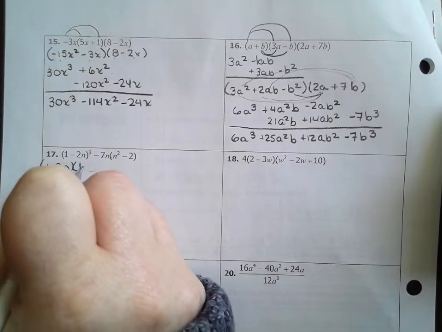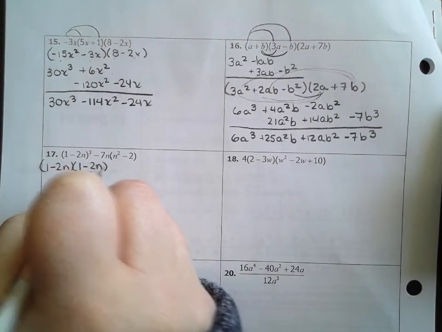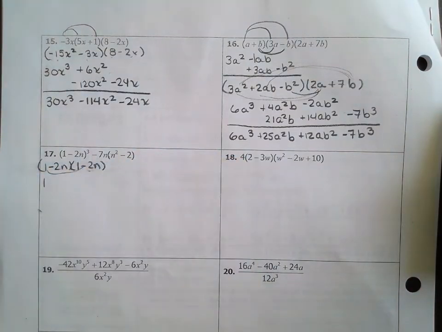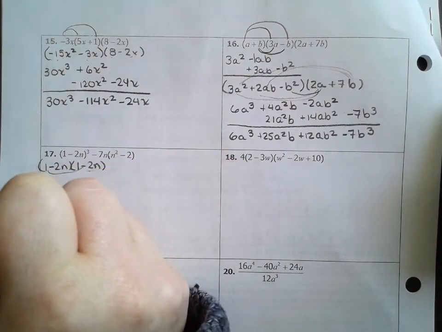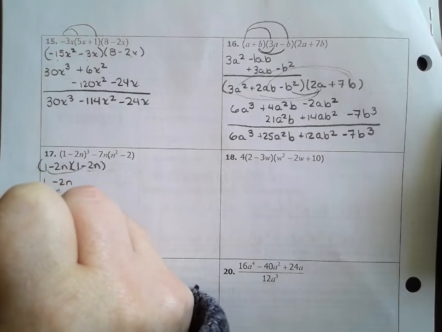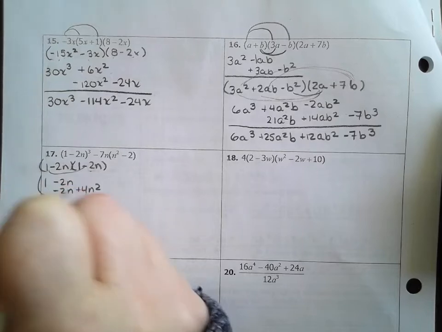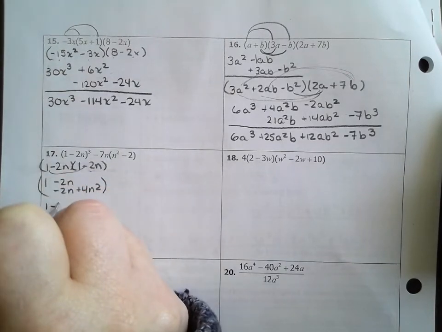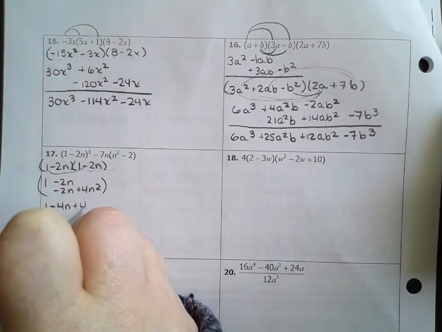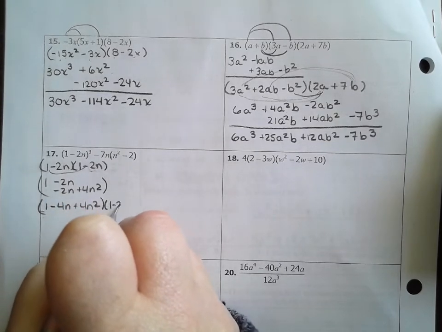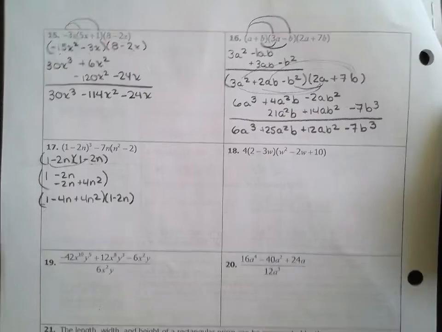times 1 minus 2n. So that gives me 1 minus 2n plus 4n squared. So that's 1 minus 4n plus 4n squared times 1 minus 2n again. This is a pain in the butt.